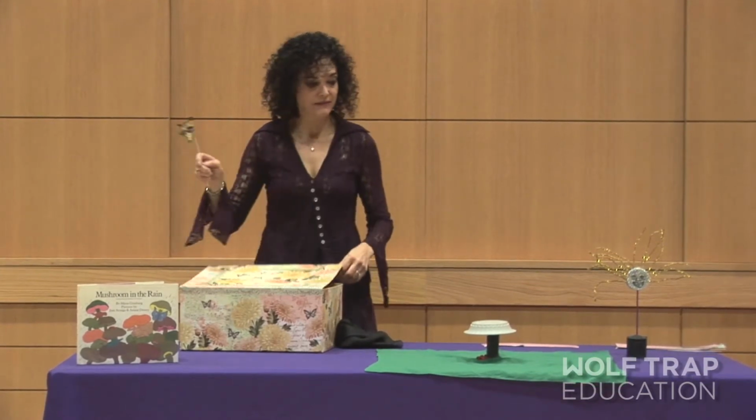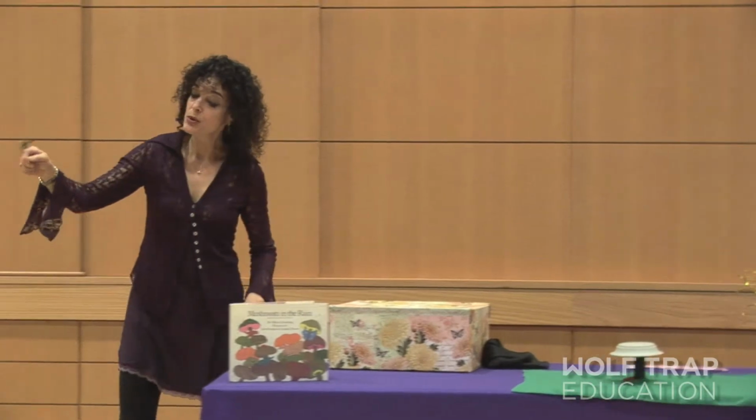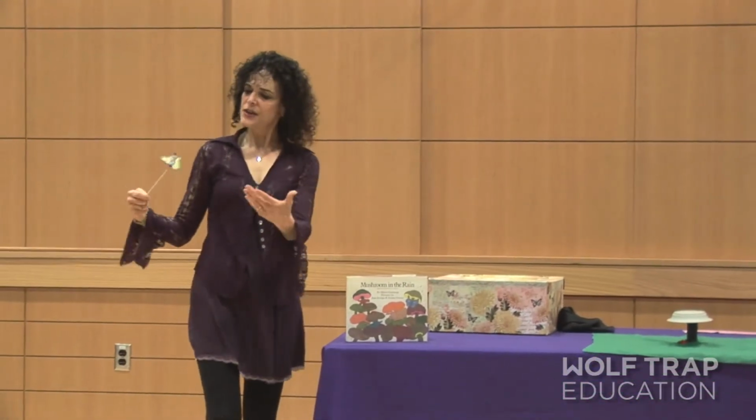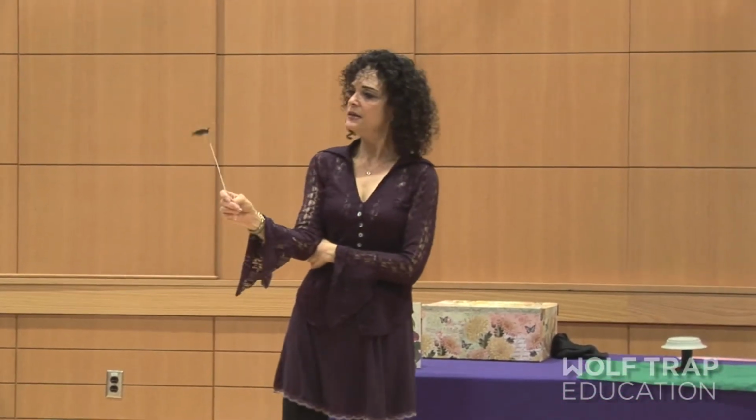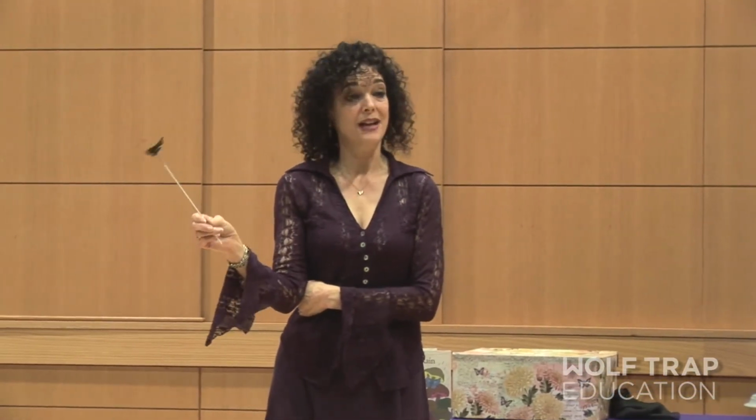Here she comes. I'm flying through the woods. It's a beautiful sunny day. Where do you think she's going today? What would she like to do? Oh, she's looking for some flowers to get nectar.